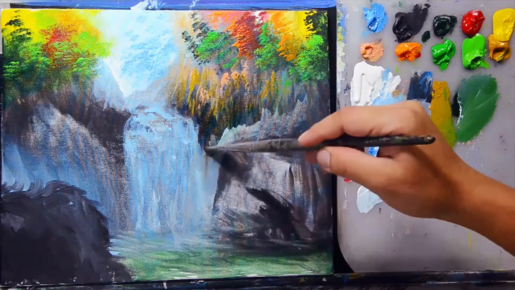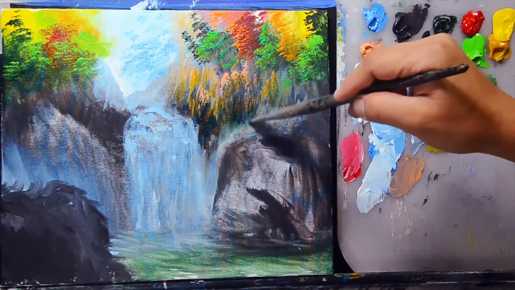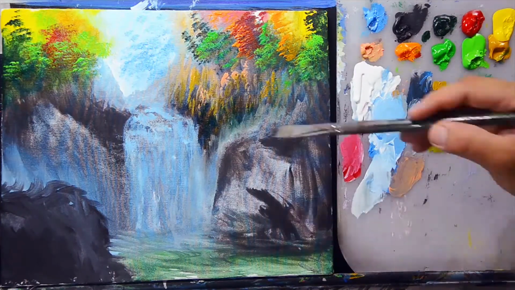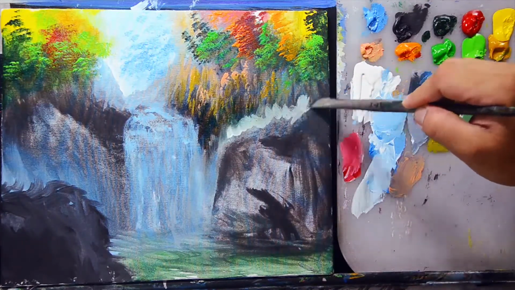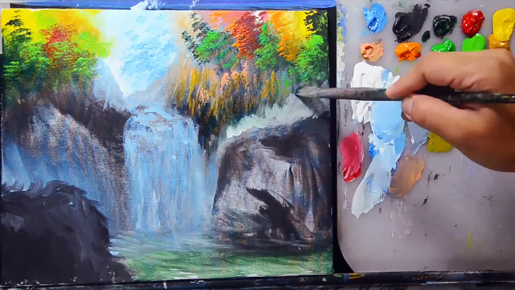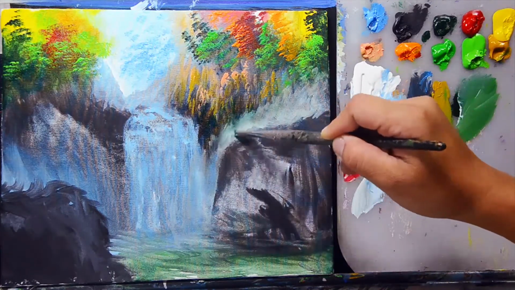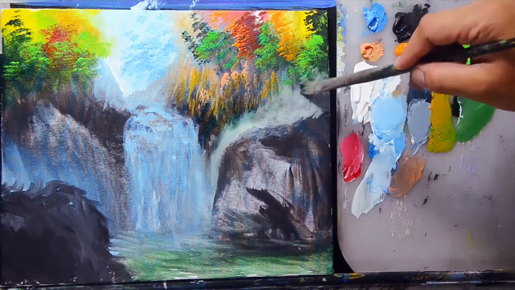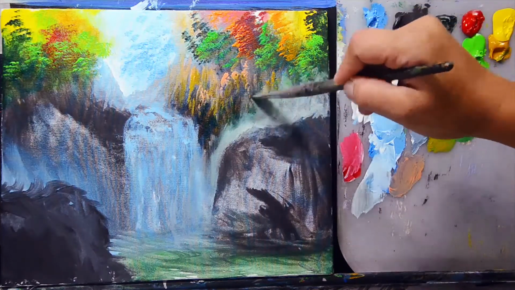One there. Just continue adding with this color for the fogs effect there. Just blend this white color or the lighter color so that it will create a good looking fogs effect in this area.